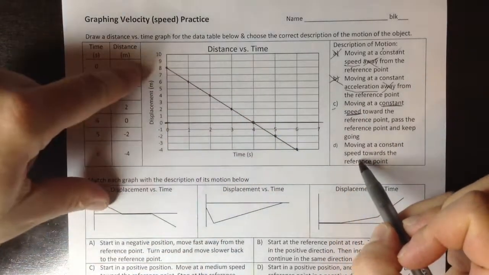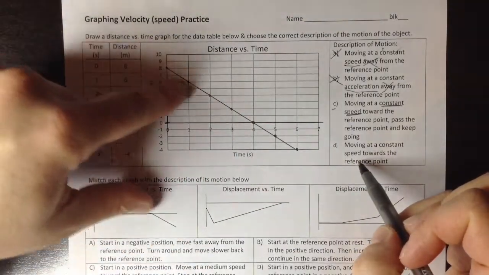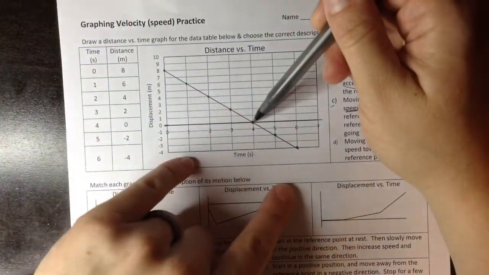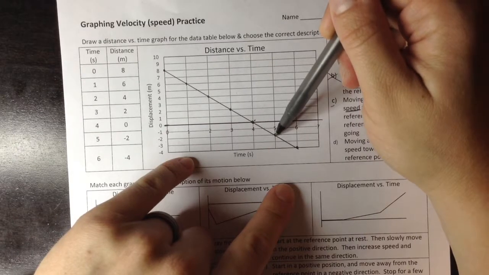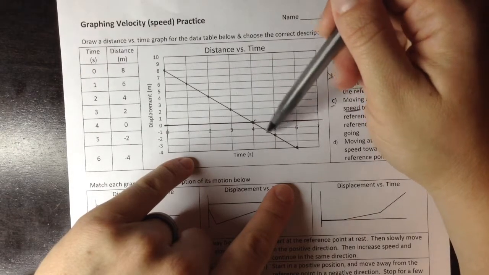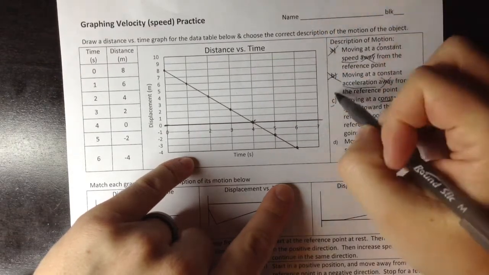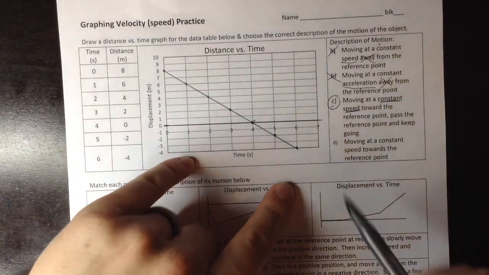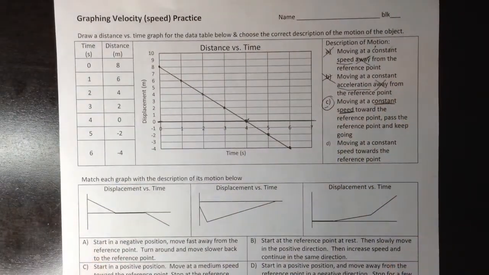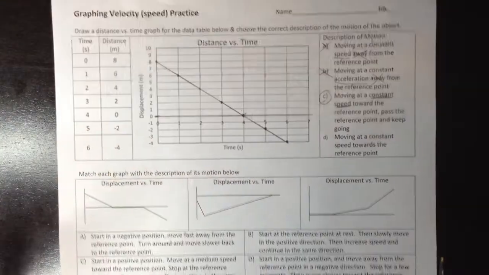D, moving at a constant speed towards the reference point. Well, that's true until we get to 4 seconds. But after 4 seconds, he's no longer moving towards the reference point. He's moving away from the reference point. So C is the correct answer. D is just incomplete. Okay. So that's the first section.